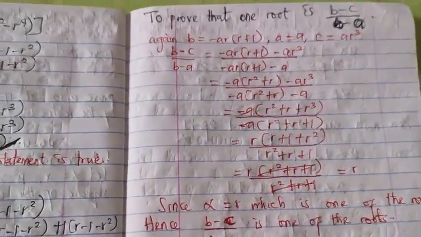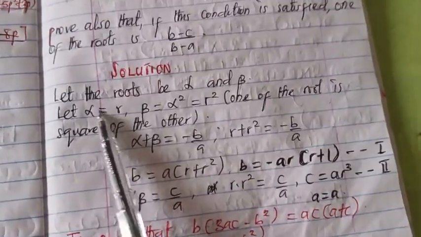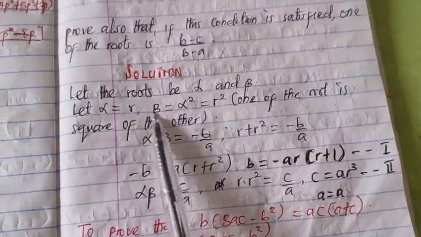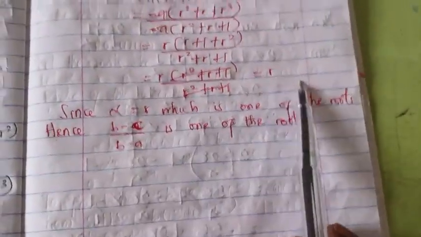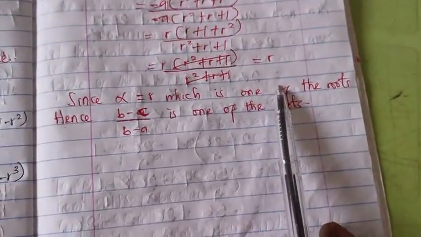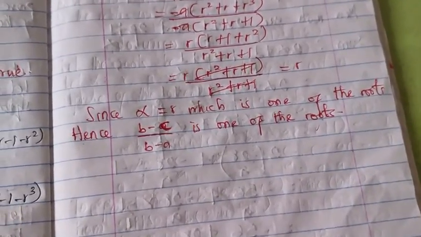Now, how do we know if it is truly a root? Don't forget, we said from the question, let the roots be alpha and beta, and let alpha be r. So if you eventually get r here, meaning that, in fact, b minus c over b minus a is the first root. It is one of the roots. Do you understand? Meaning that the statement is correct.